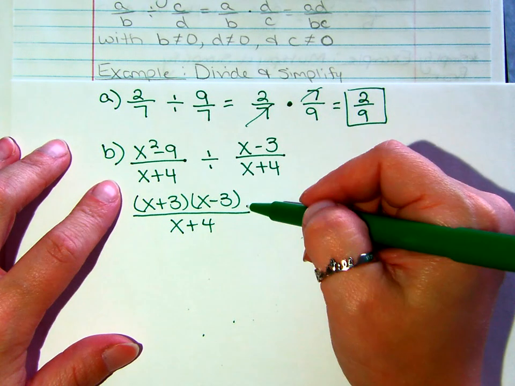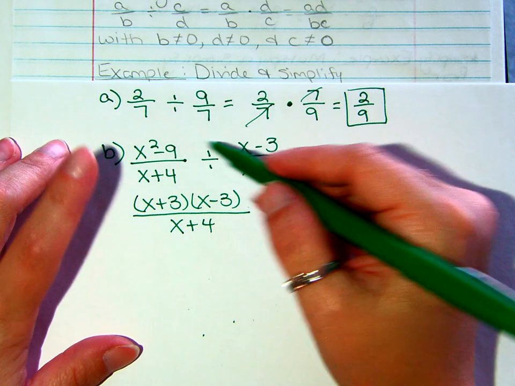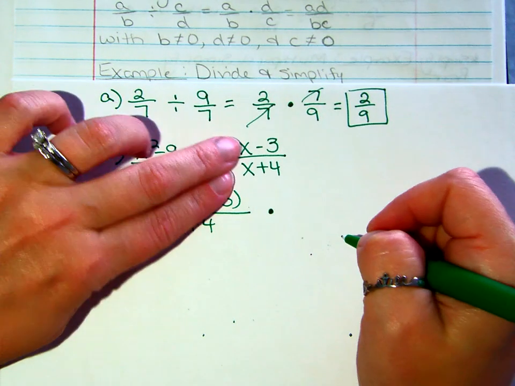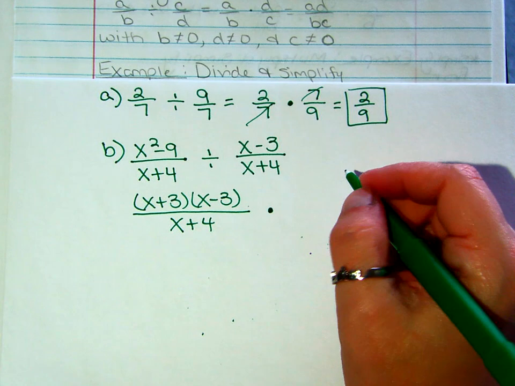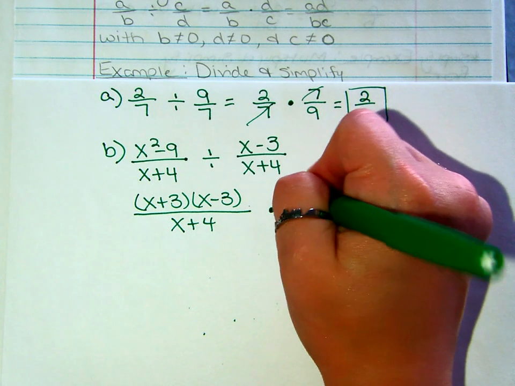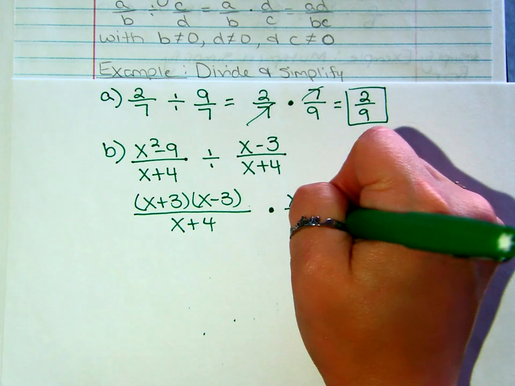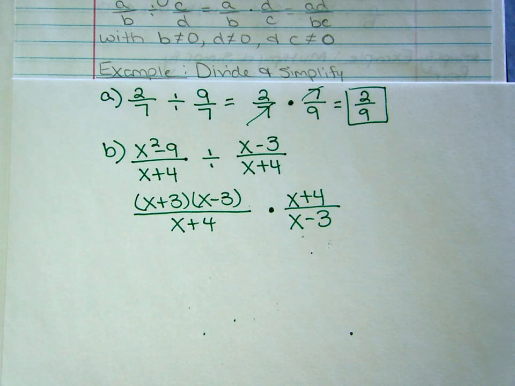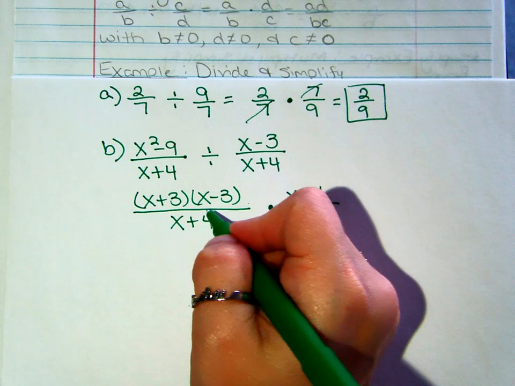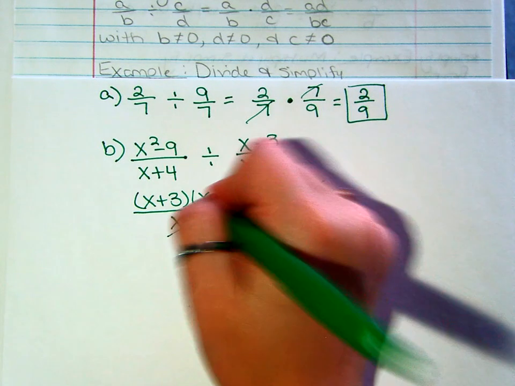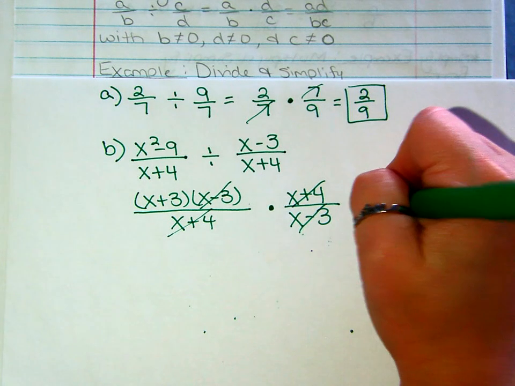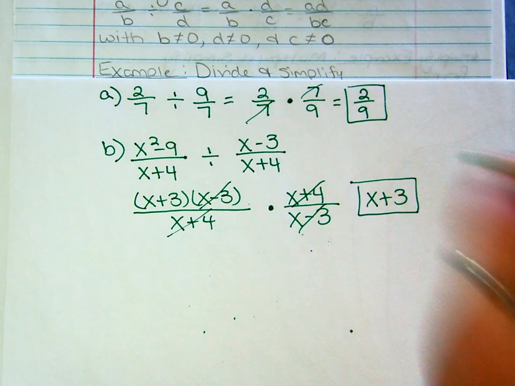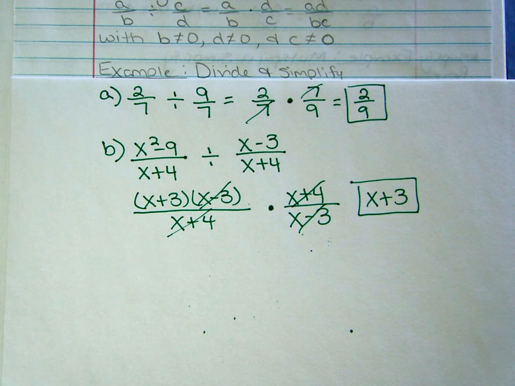Then I'm going to keep it, change it, so change to multiplication, and then I flip my second fraction. So instead of x minus 3 over x plus 4, I now have the x plus 4 on top and the x minus 3 on bottom. Now that I have flipped everything and everything is nicely factored, I can do my canceling. X plus 4, x plus 4, x minus 3, x minus 3. So the only thing left is the x plus 3 on top. Sometimes when you finish, you're not going to end up with a fraction at all. We saw that earlier too when we got 1 and other things.